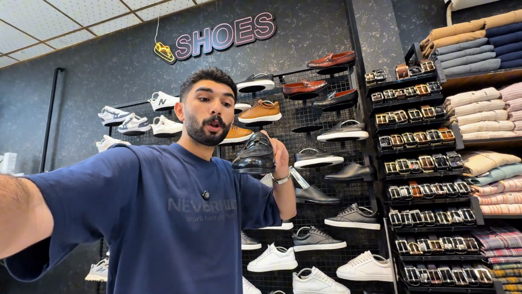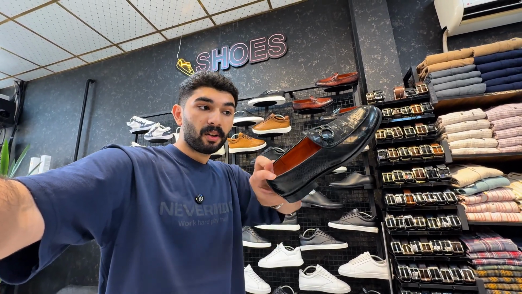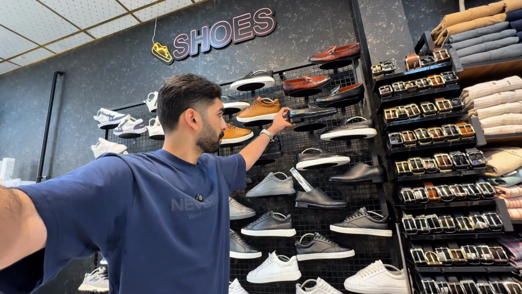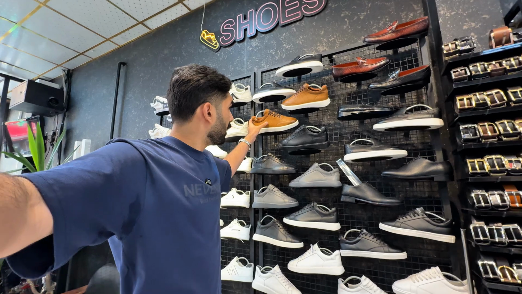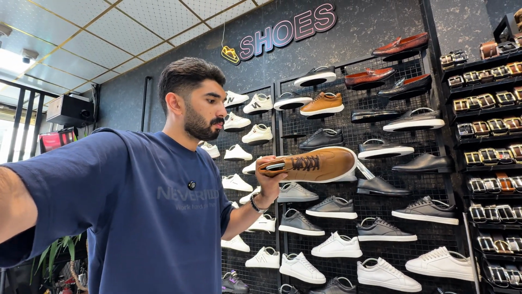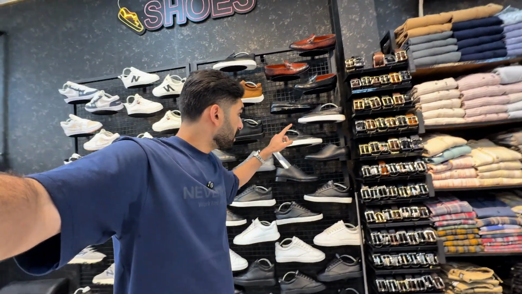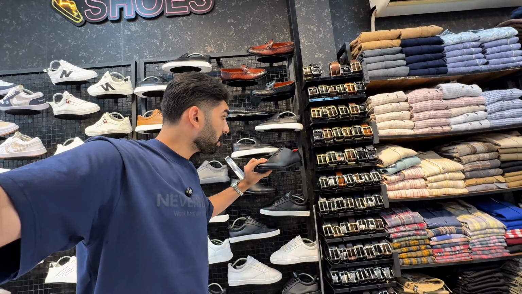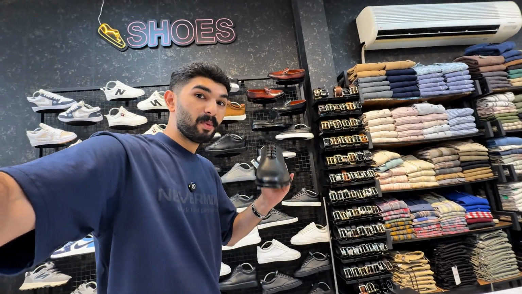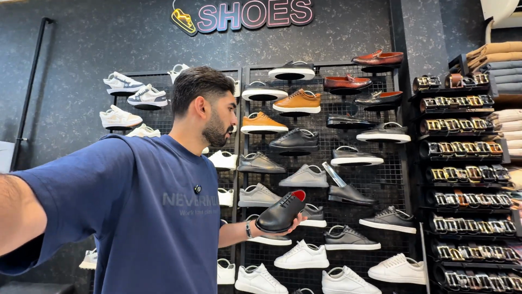So these are called loafers. They are loafers because of the style. These are casual sneakers. They are sneakers, and you know them. But these are not loafers. We call them derby shoes. Derby shoes because they have bands here. We call them derby shoes, and they're also classical.